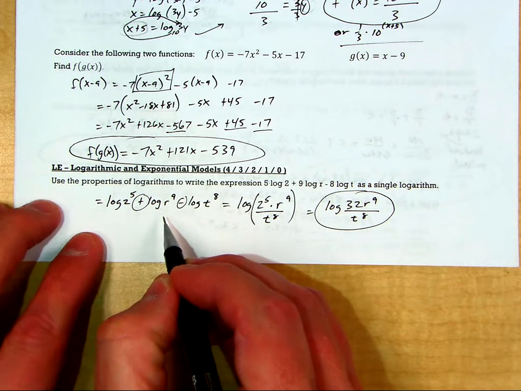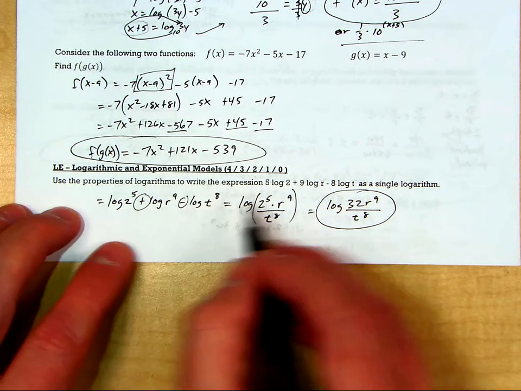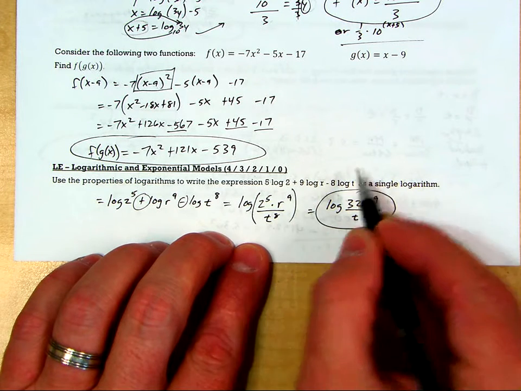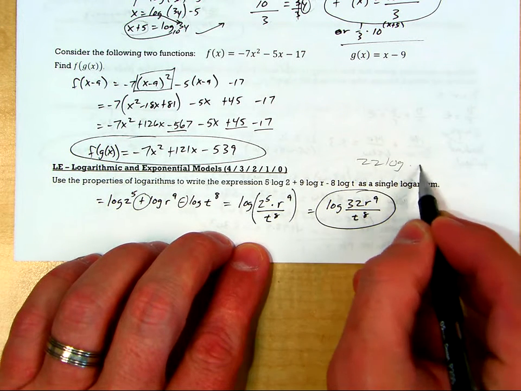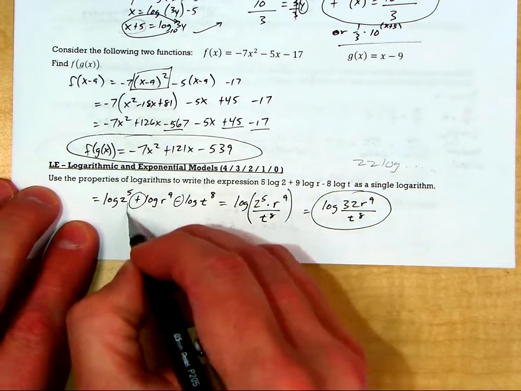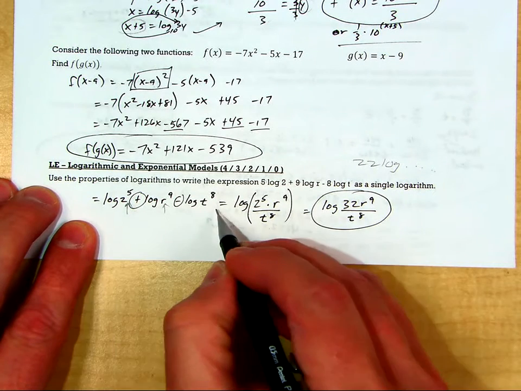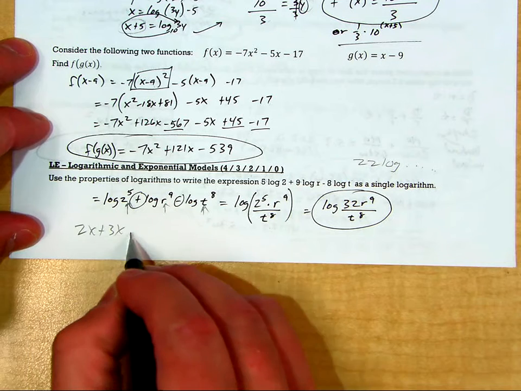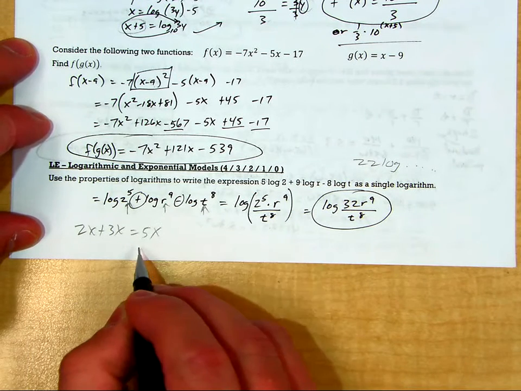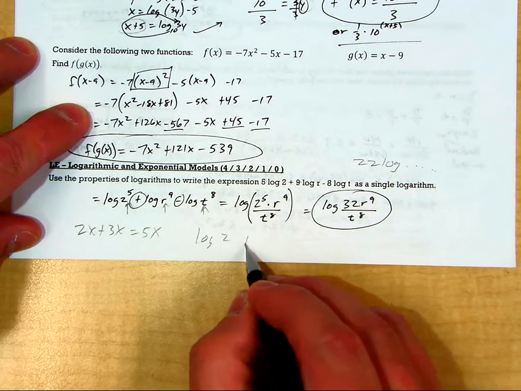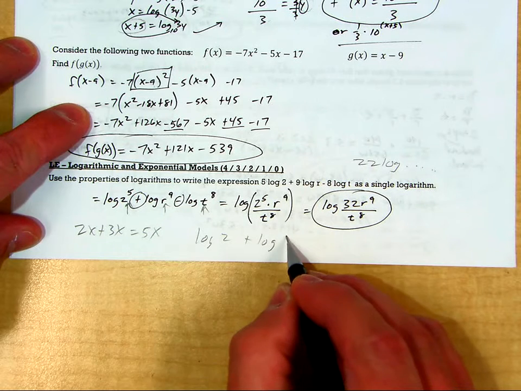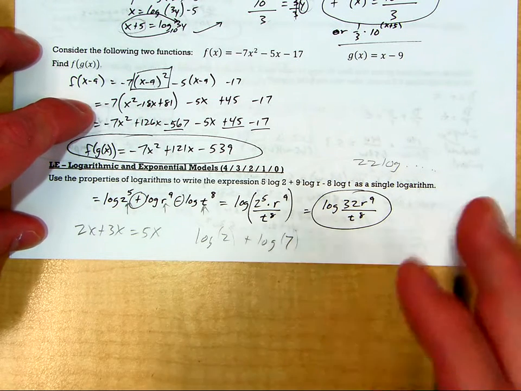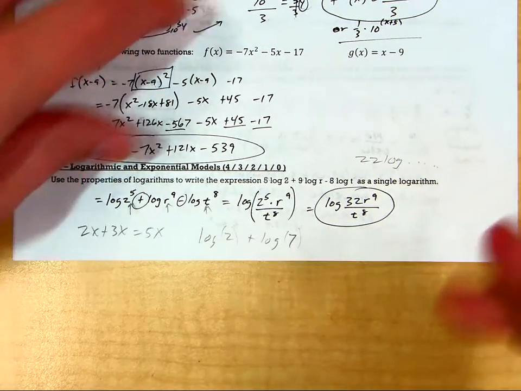I swear as heaven is my witness, if anybody tries to tell me right now that 5 plus 9 is 14 plus 8, 22 log something, something, something. These are not like terms. You cannot add them like this. Those are like terms. I can add them. But log 2 plus log 7 are not like terms. The arguments are different. Please, I thought we had this covered after the topic 6 test.